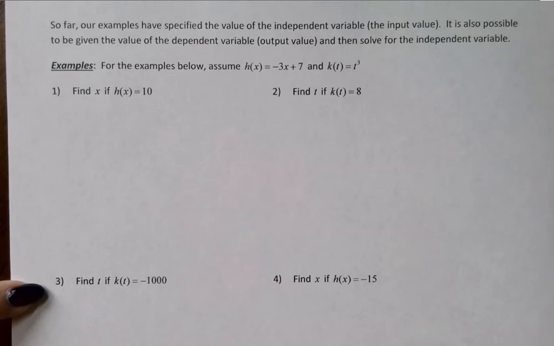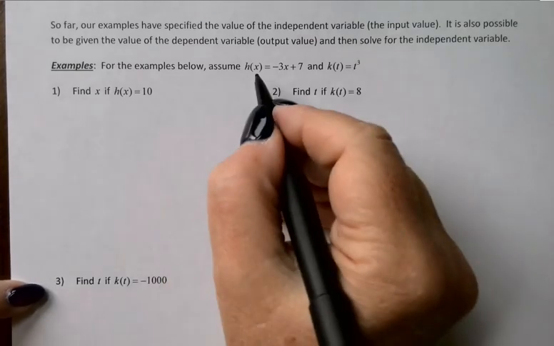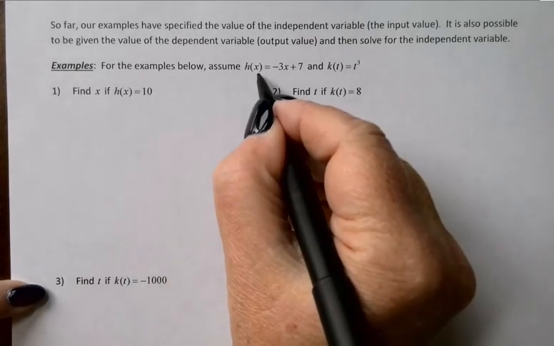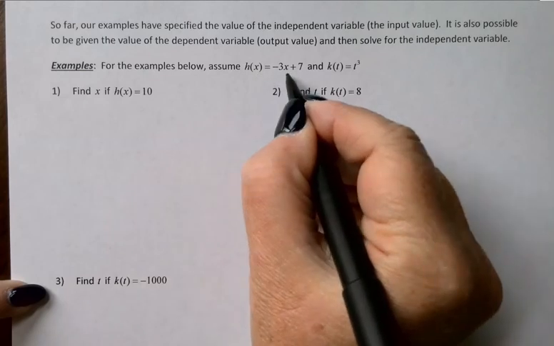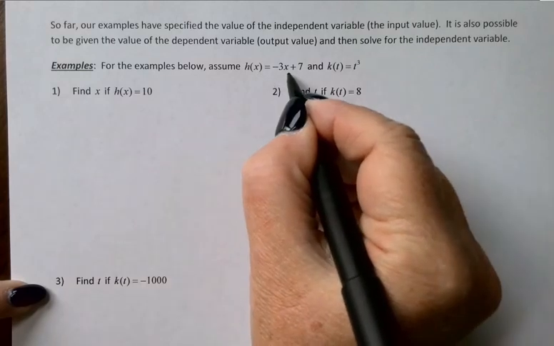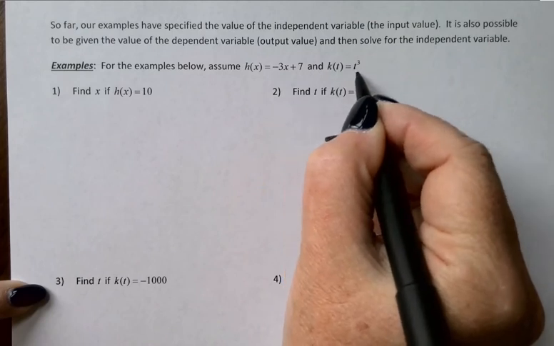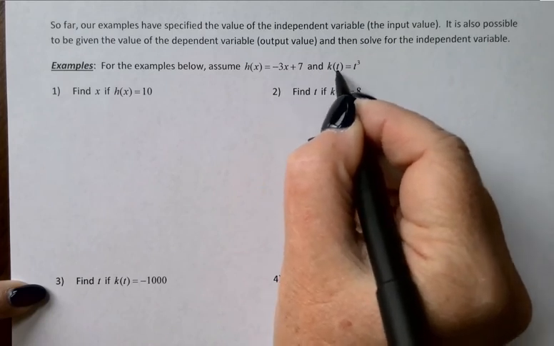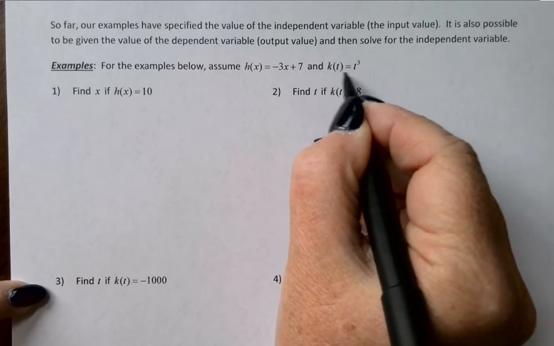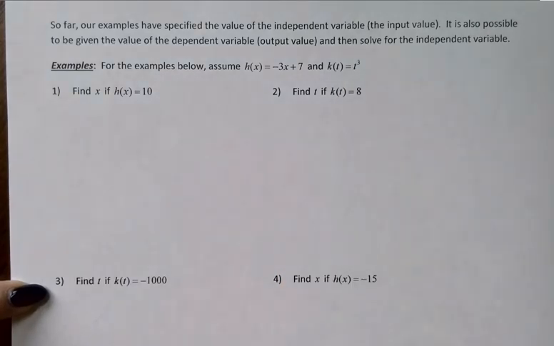We'll take a look at that in this next example. We'll have some new functions here. H of x will be negative 3x plus 7, and k of t equals t cubed. Notice this told me the independent variable was going to be t, and indeed it was.